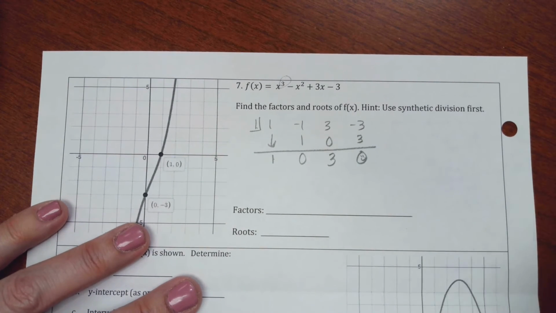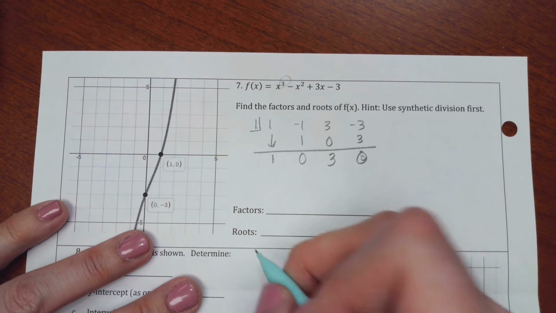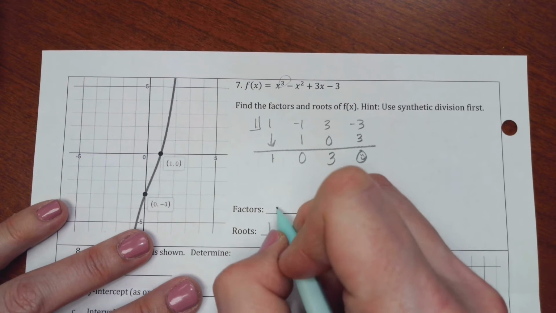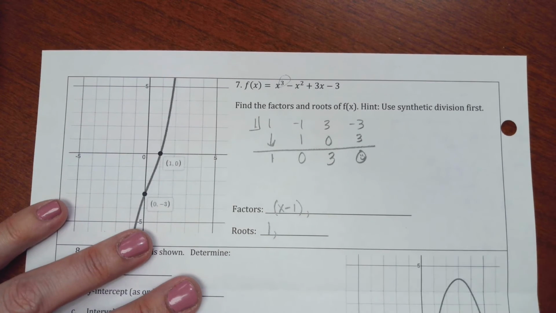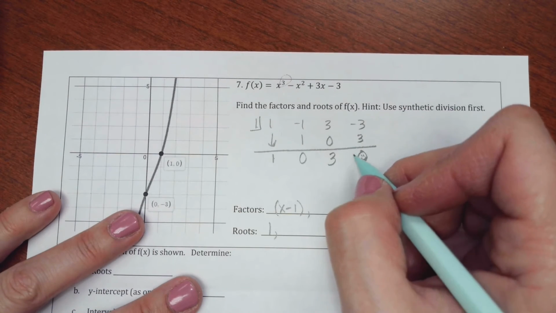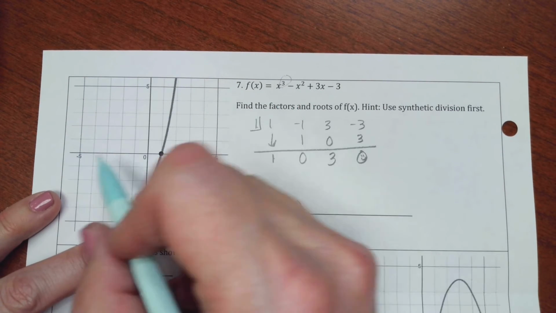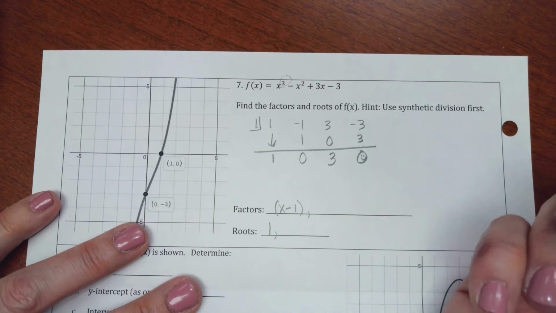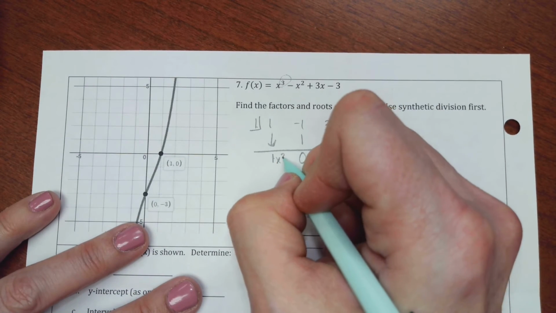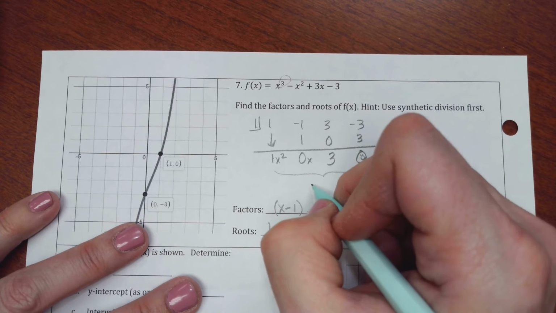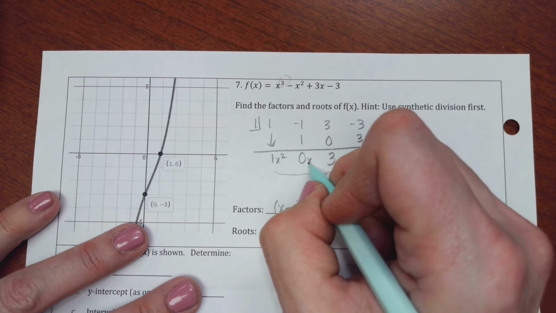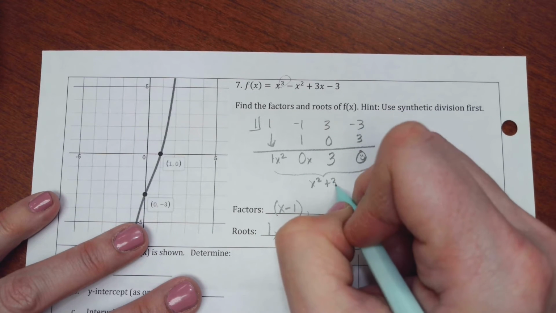So I have just proven that one of my roots is 1, which means a factor is x minus 1. Now, I need 2 more. Well, when I look at what's left right here, this was x to the 3rd. I don't see any more answers over here, so it must be imaginary. So this is x squared and x, and that's nothing. So we write this as an equation. X squared, I don't need 0x, plus 3 equals 0.